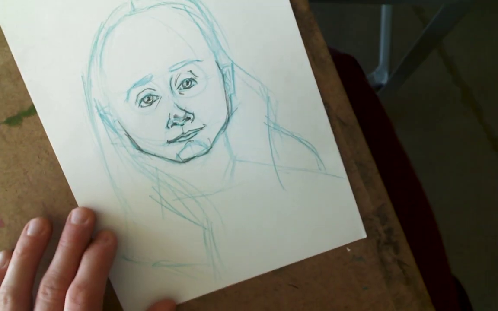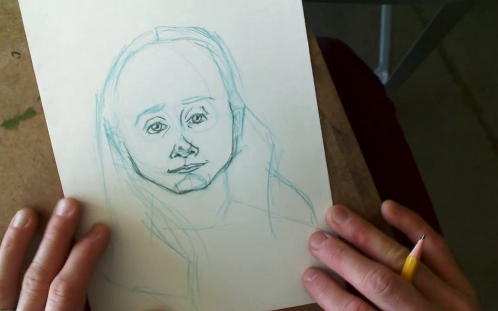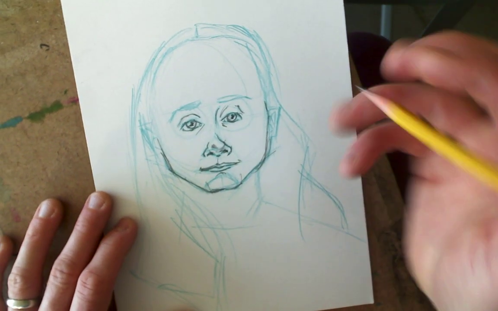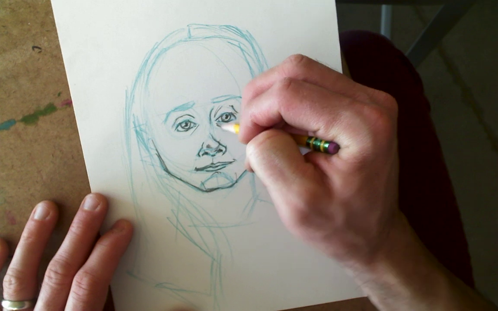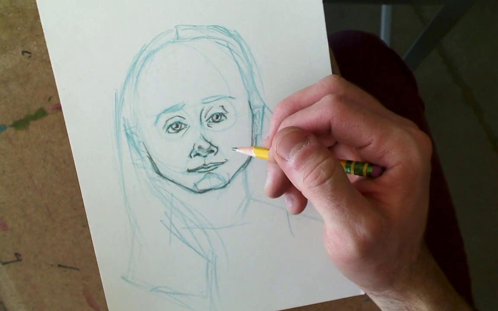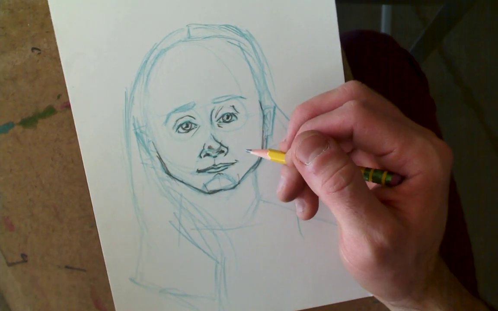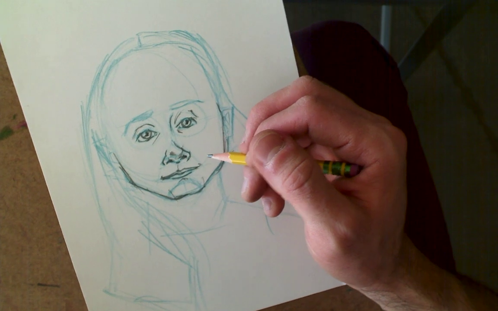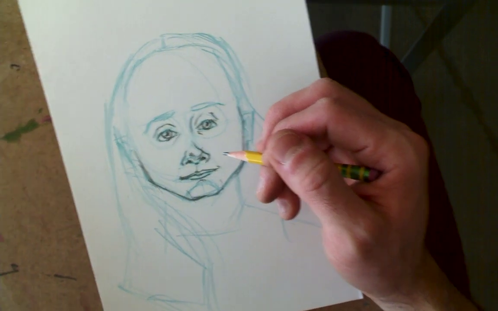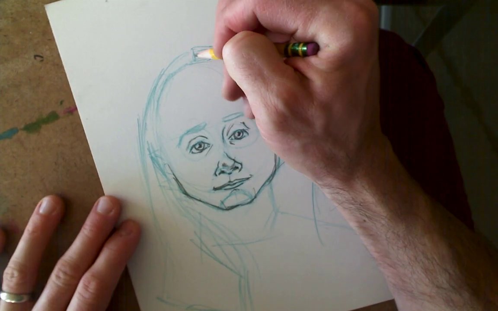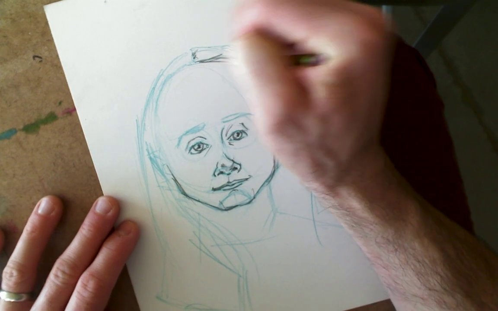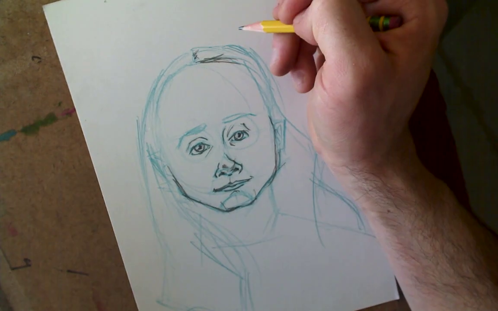I'm indicating a little bit some of the marks that we see in the face. I'm indicating eyelids and any presence of the eye socket. But if you go overboard with that in the line phase, you're going to really age your figure. So that's fine if your figure is older. But what are you, 14, 15?